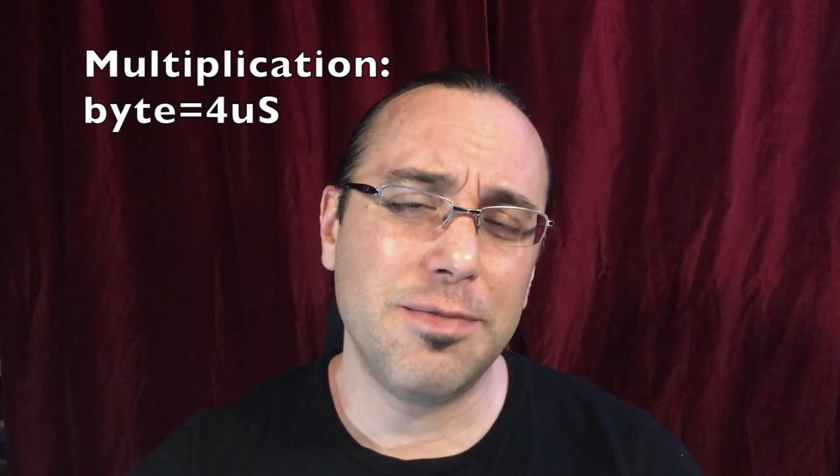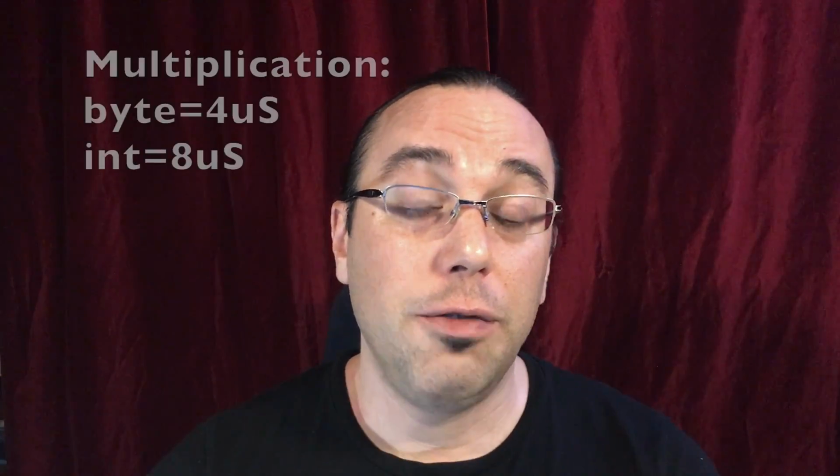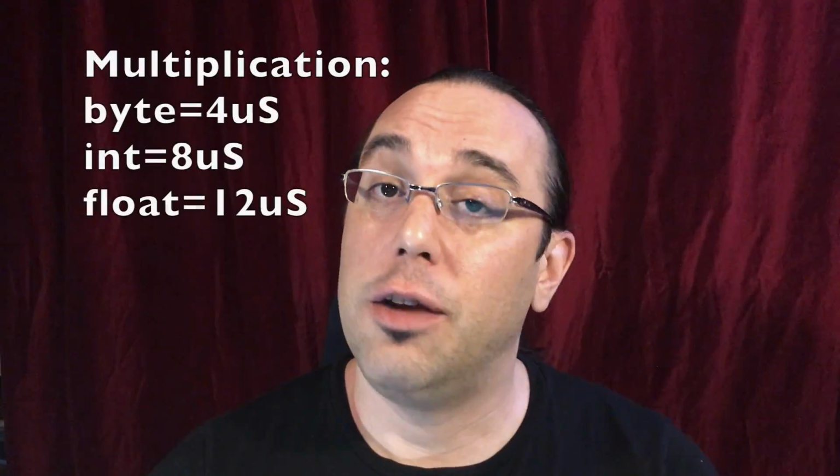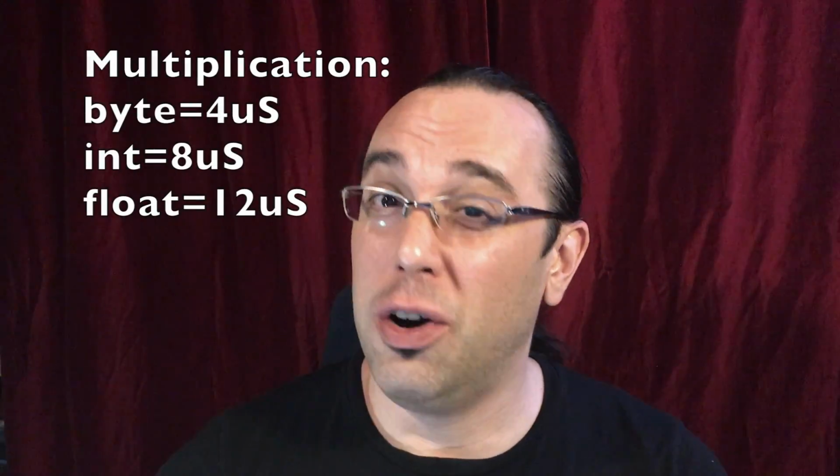If you use a byte, that takes 4 microseconds. If you use an integer, it takes twice as long, 8 microseconds. And then if you use a float, it takes 12 microseconds. So you see that just using the different word type, because of the size of those and the way that it has to abstract the mathematics and shuffle things around in the memory, increases the time that it takes to compute that operation 4 times.